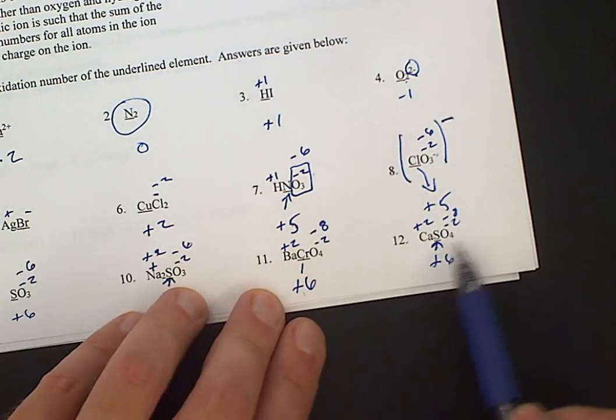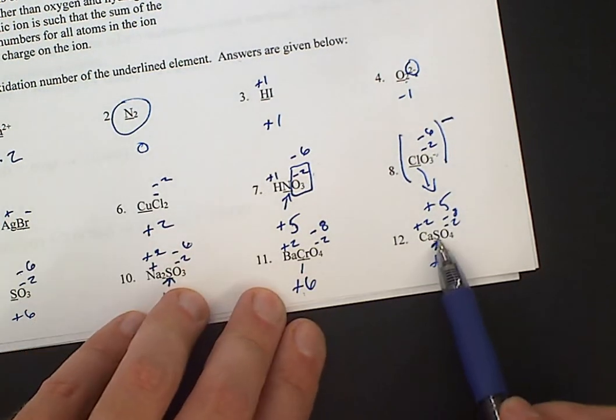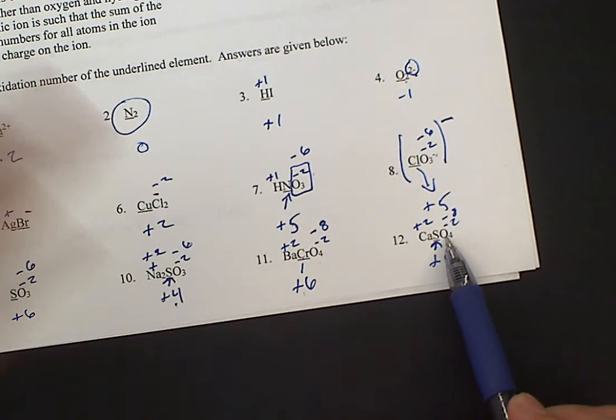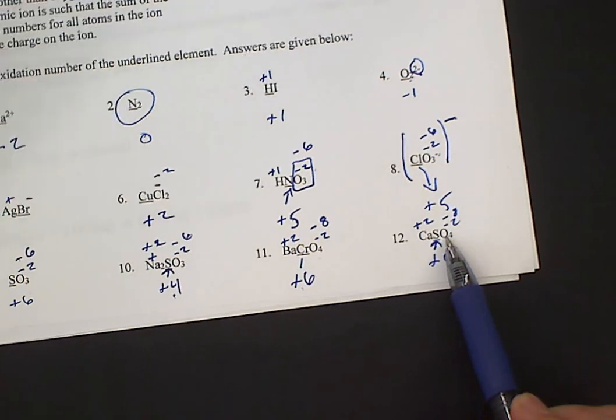Specifically, we find it in this first element of a polyatomic ion, and it's because it can get affected by the pull of the electrons from typically the oxygen on the right side. So those are our oxidation states.